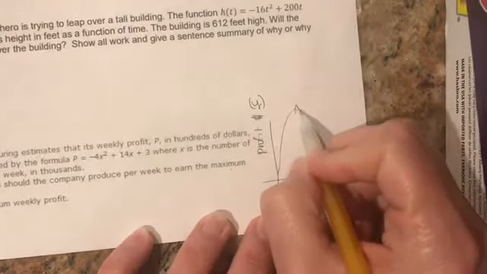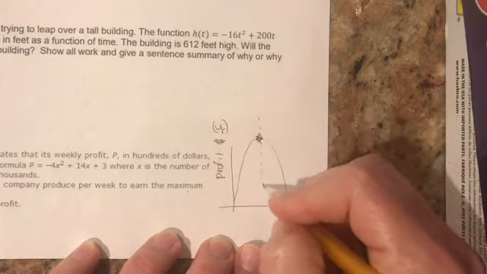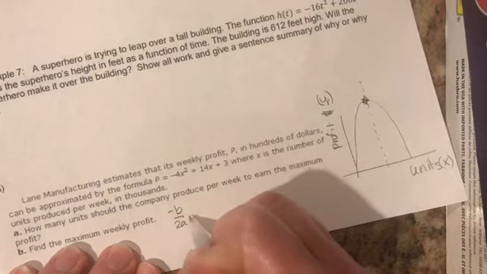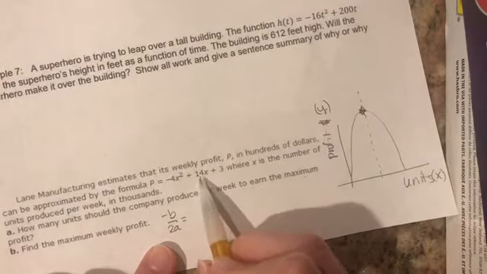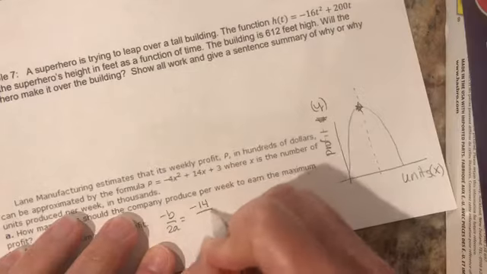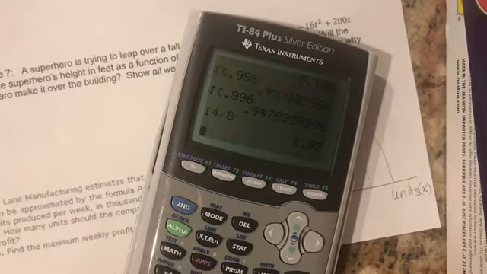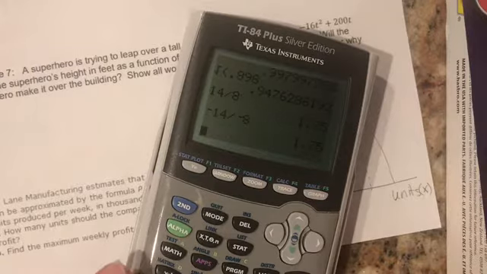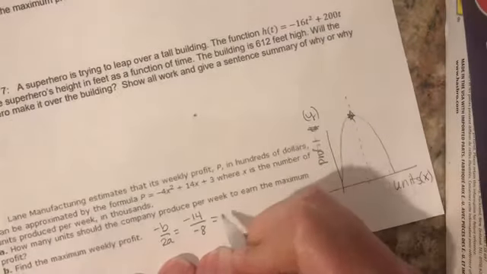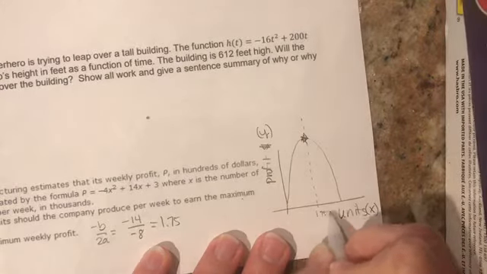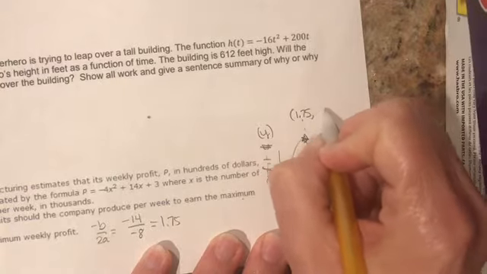So again, to find your axis of symmetry, that's going to help us know right where to put that vertex, right? So negative b divided by 2 times a is 14, but we make it negative. Negative 14 divided by 2 times negative 4 is negative 8. I'm going to need a calculator. And I'm going to do 14 divided by 8. I know they're both negative, but the negatives will cancel, right? So 1.75. That is where this dotted line is, right? It's going to be 1.75 comma something. So I'm going to go ahead and type this into Desmos.